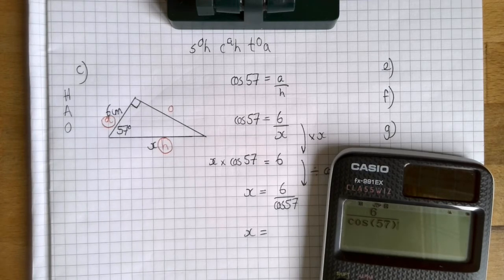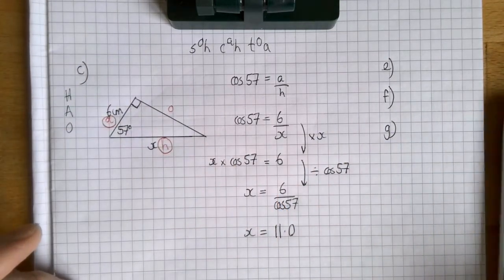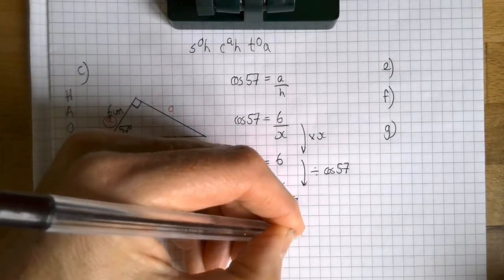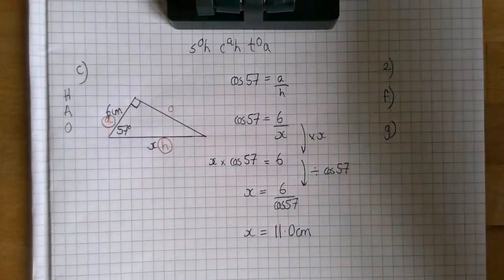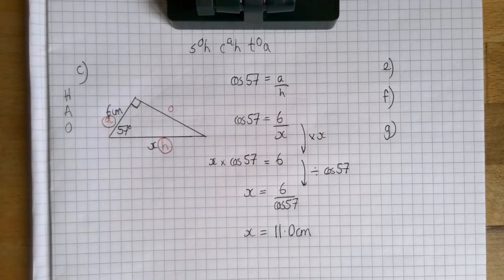Whichever way you do it, you'll get the same correct answer. 11.0 if we're rounding to one decimal place, and we're looking at C, so that's still in centimetres. So with this one, we've got 1, 2, 3, 4, 5 steps of working. And that's the full method.